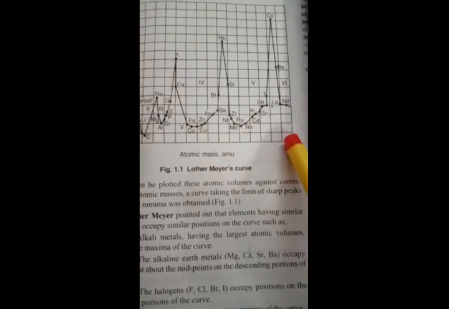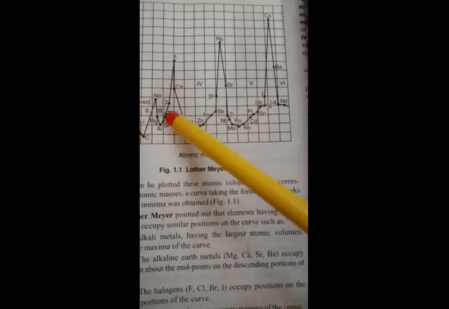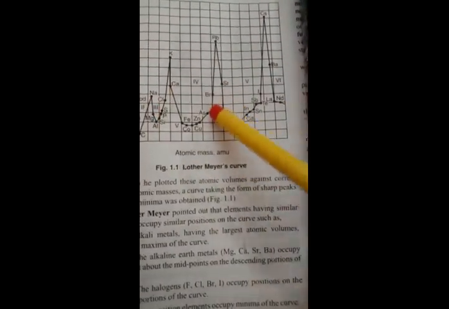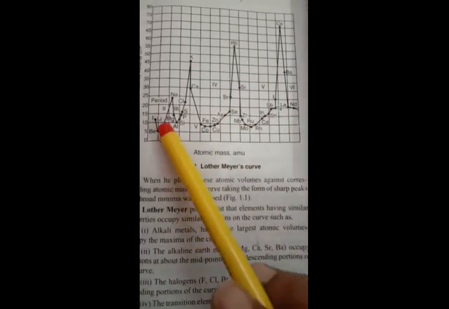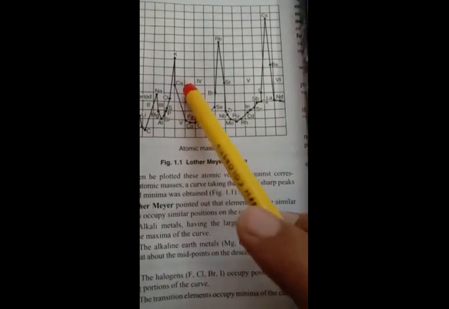Second come the halogens. Halogens occupy ascending positions on the curve, that is fluorine, then chlorine, here is bromine, here is iodine. And alkaline earth metals occupy descending positions on the curve, like magnesium, then calcium, then strontium, barium. And transition metals occupy the minima of the curve. I have tried to explain it in this way also.